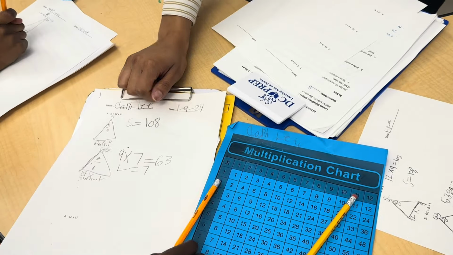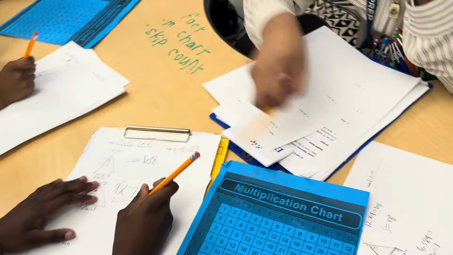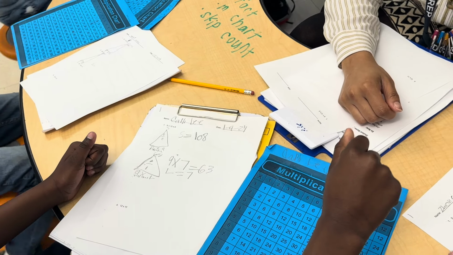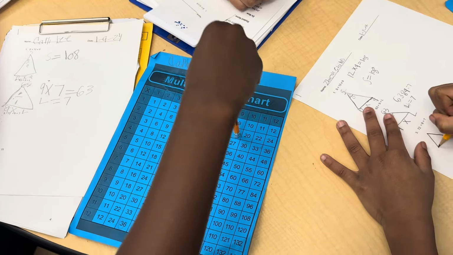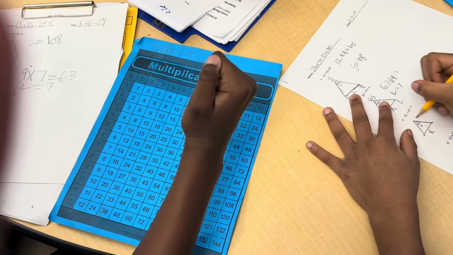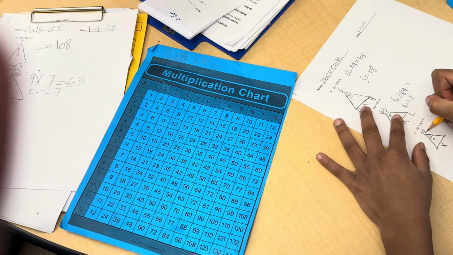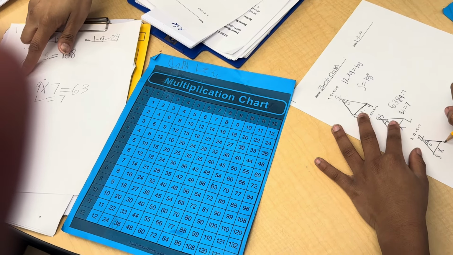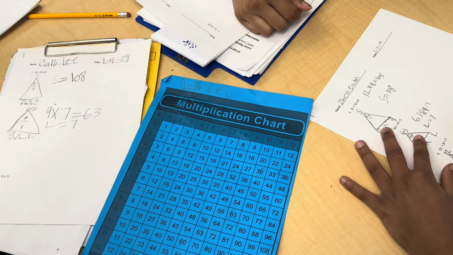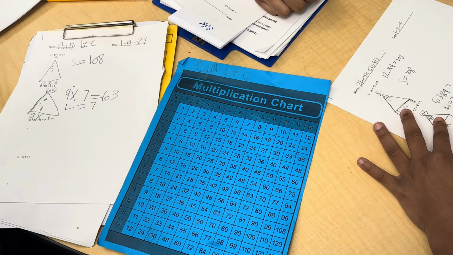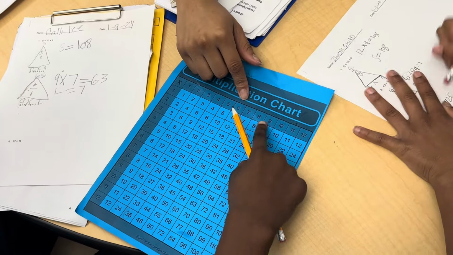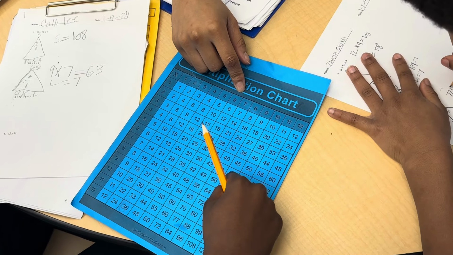Good job, Carly. Show me how you figured that out. How did you get 7? I count by 9. Do it, show me. 1, 2, 3, 4, 5, 6, 7. How did you know to count 7 times? Did the problem tell you 7? No. So what did you do, count by 9s? I count by 9 until I got to my total. Because the problem told you what your total is. Show me how you did that. 1, 2, 3, 4, 5, 6, 7.